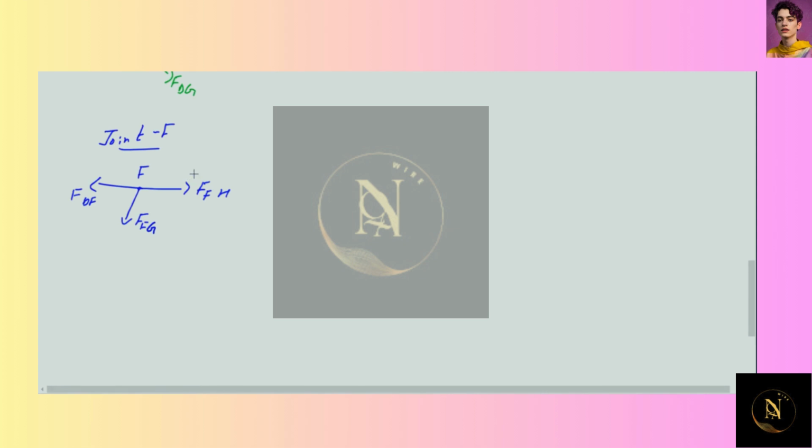So for joint F, the summation along h equal to 0 gives you the FFH equal to minus of FDF, that is, yeah, that is opposite, so there won't be any minus, so this gives us 128 kilonewton, and this is going outward from the point F. So as it is going outward, that creates tension.